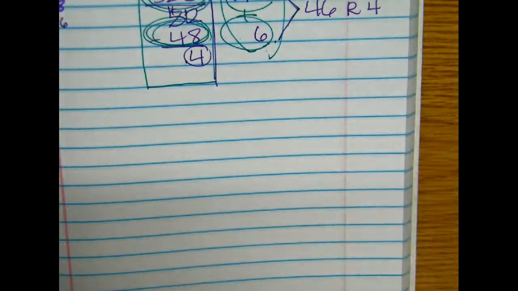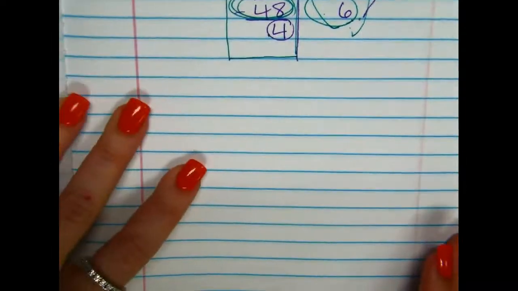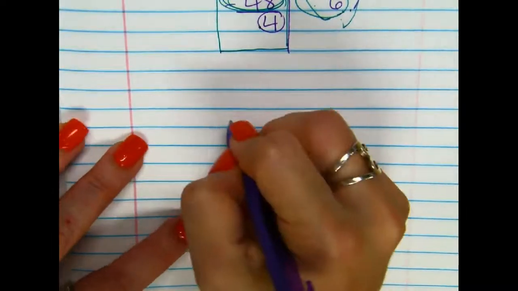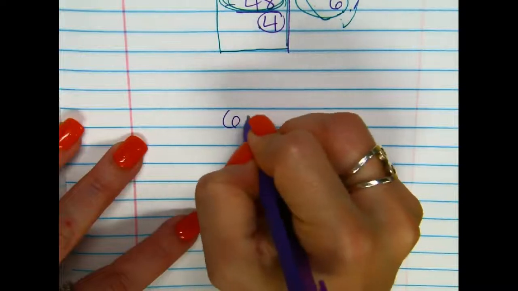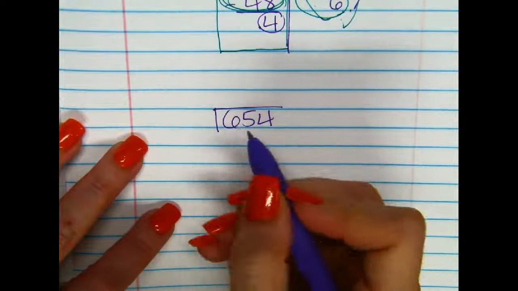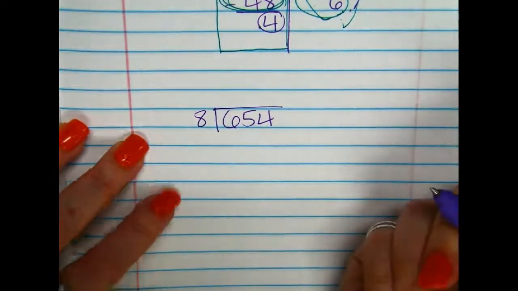So let's work some more problems, then I'll show you how this works. You might get the hang of it and think it's really cool. Our kids just really enjoyed it today. So here's another random number. We have 654 divided by 8. We'll pick 8 again.